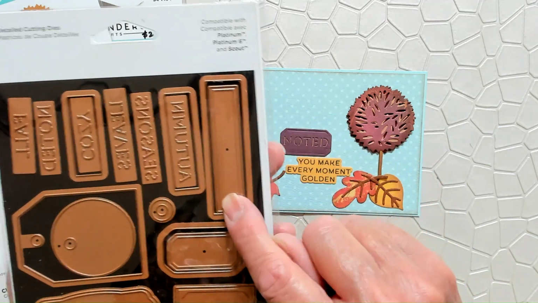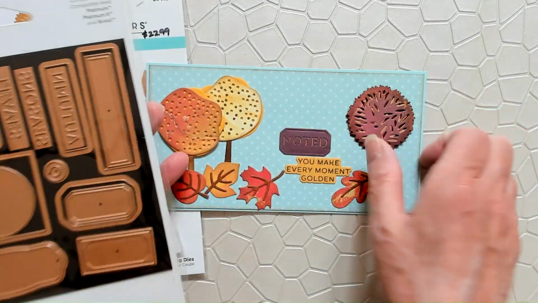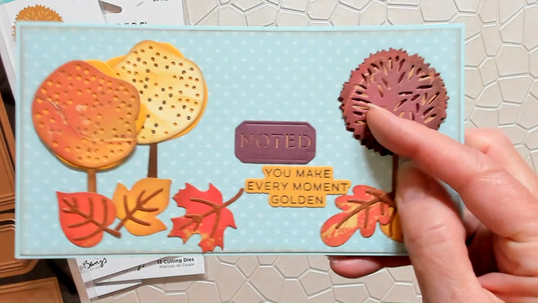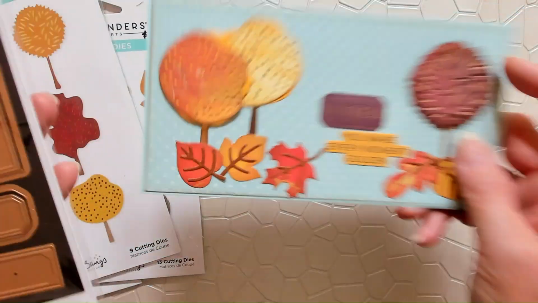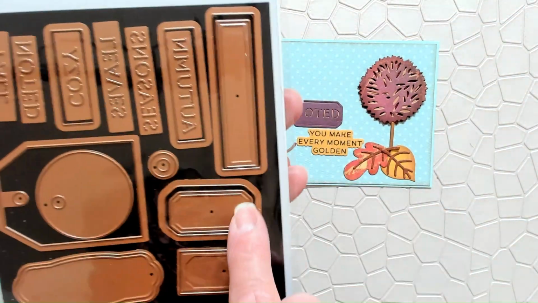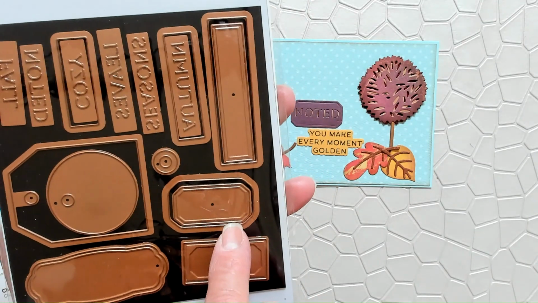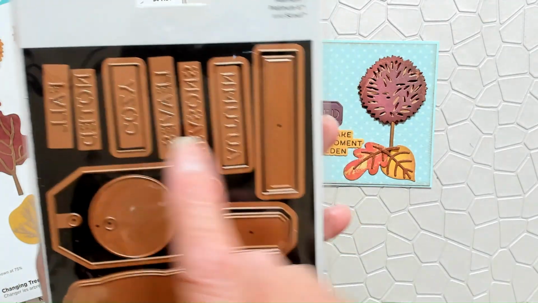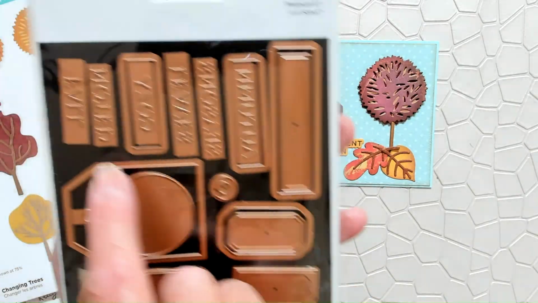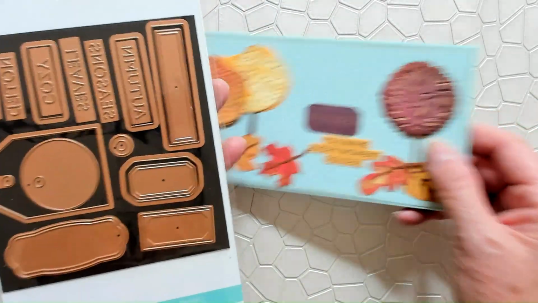You'll have to cut this out first and then put this word in, and that's what I did here with Noted. So you can see that's a different base die, which is this one. I can't stick the word in there, but I can certainly cut this out, and then it's easy enough to line up one of the words that will fit in there. So Noted did fit.